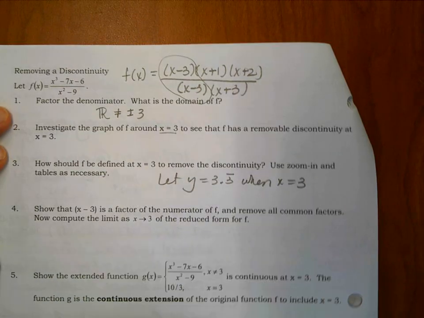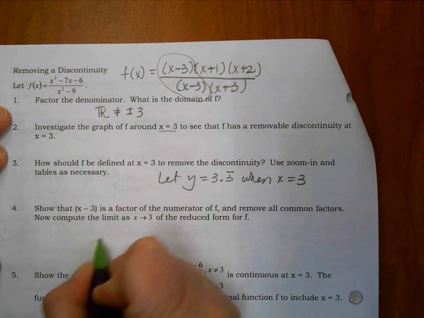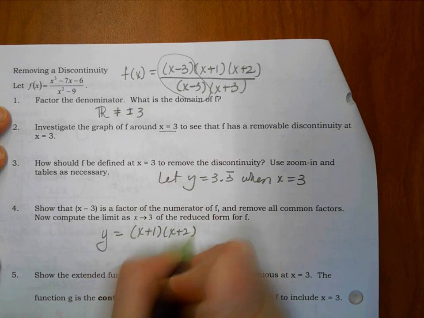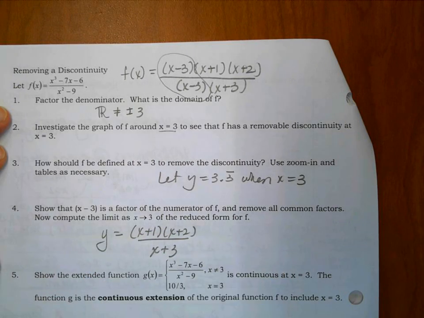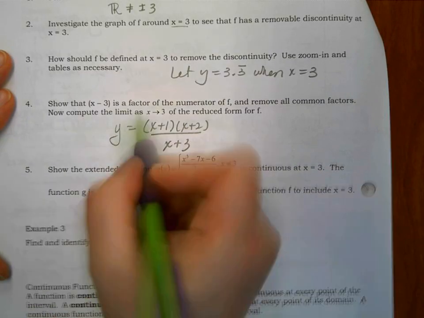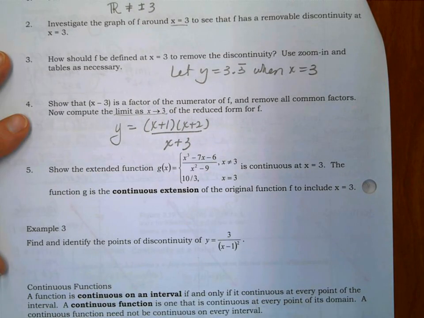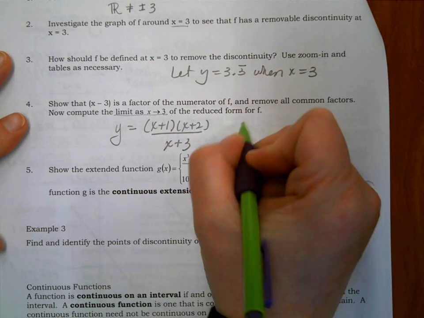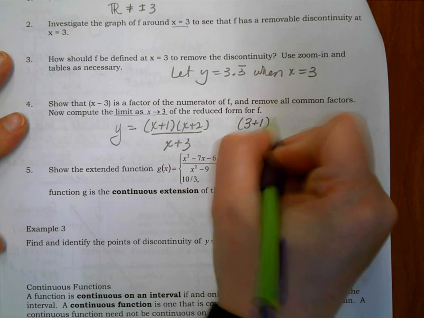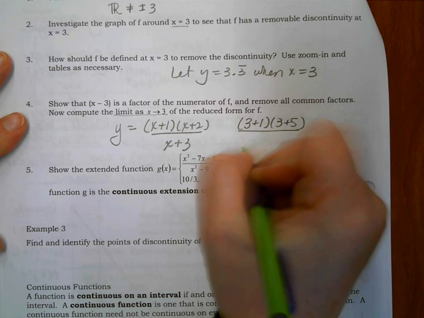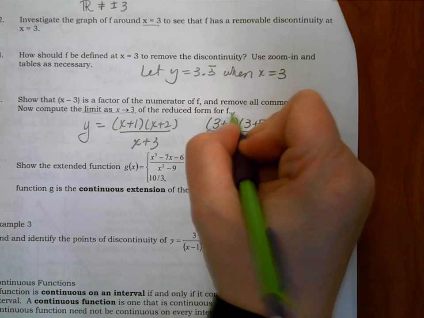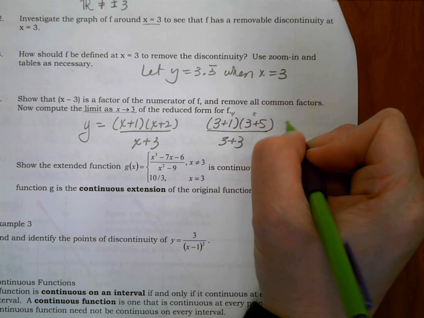So if I do that and write my resulting function here, I would have x plus 1 times x plus 2 all over x plus 3. And then now it's saying to find the limit of this as x approaches 3. Well, remember, all we had to do to find the limit as you approached a number that wouldn't give you a 0 in the bottom would be to plug 3 in for x. So this would be what, 4 times 5.